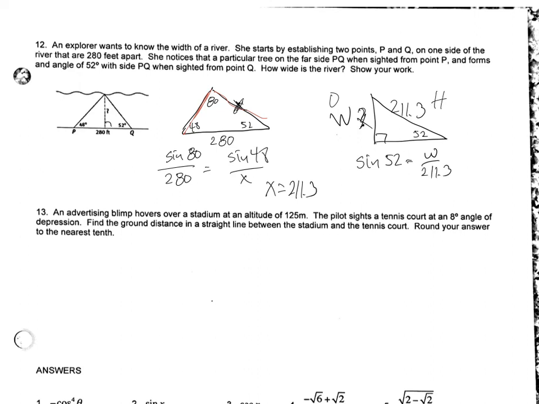And in the calculator, you know you cross multiply. So 211.3 times the sine of 52. And like magic, the width of the river is 166.5 feet.